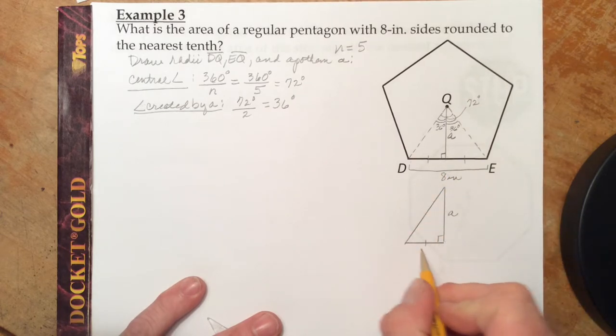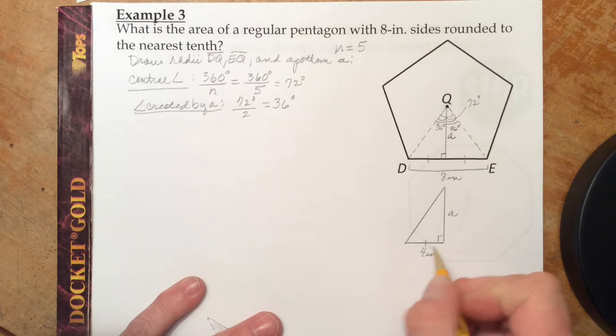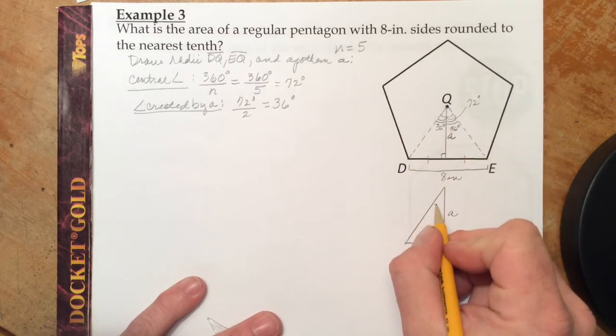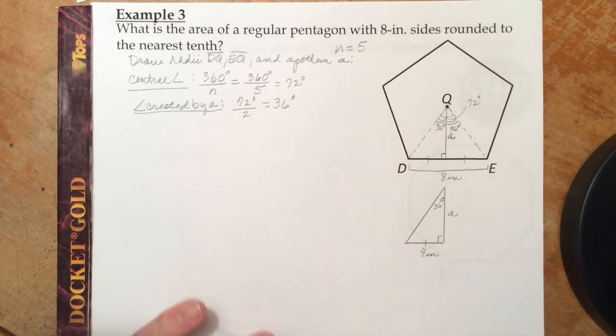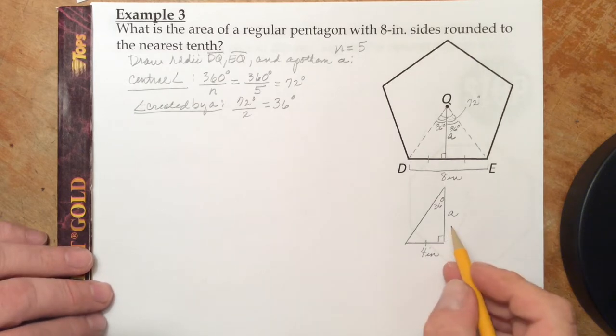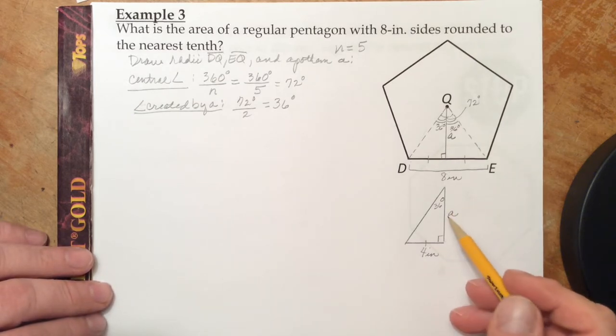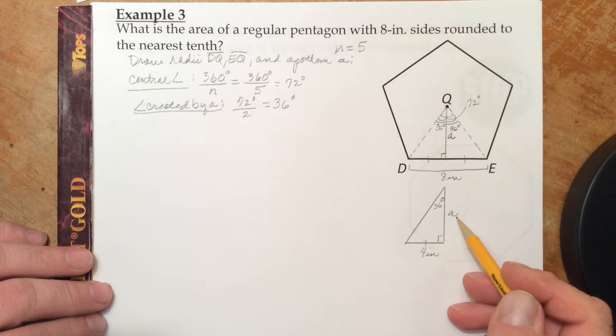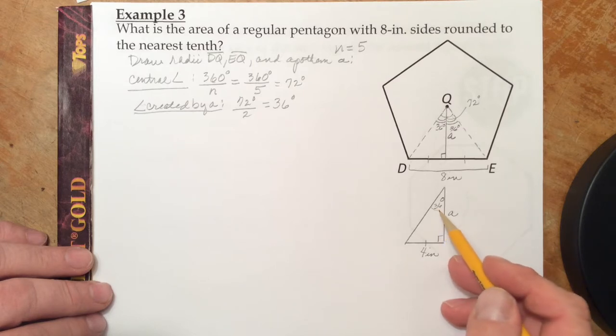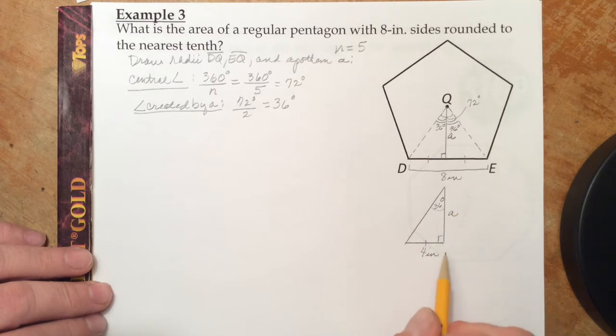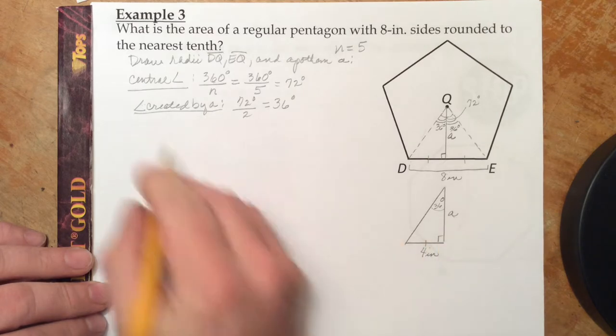Therefore this length here is 4 inches, half as much. This is 36 degrees, and we can use a trigonometric ratio to find the length of the apothem if we use the tangent, because the tangent of this angle is the opposite over adjacent. We have the opposite, and the adjacent is what we need.